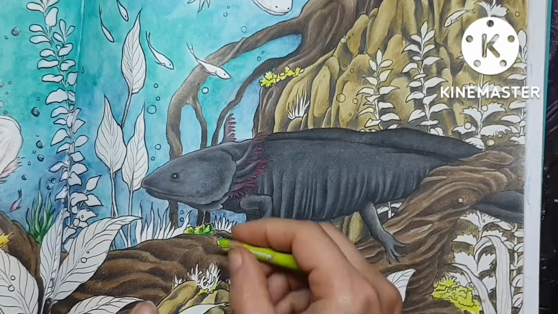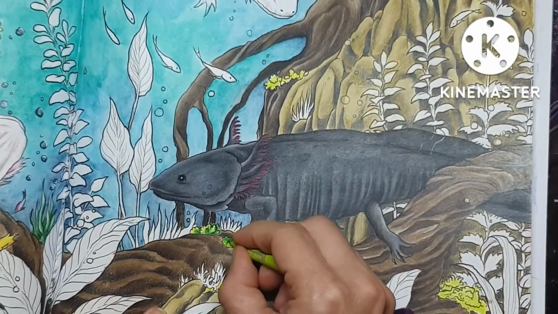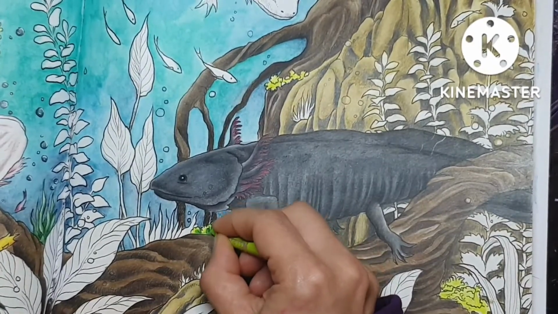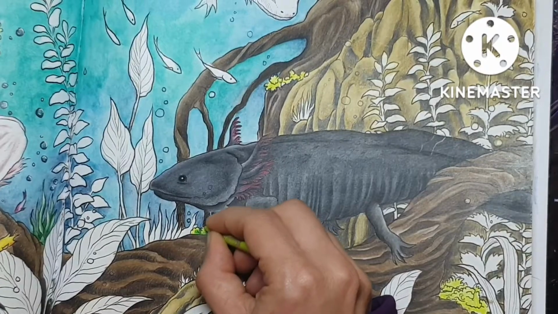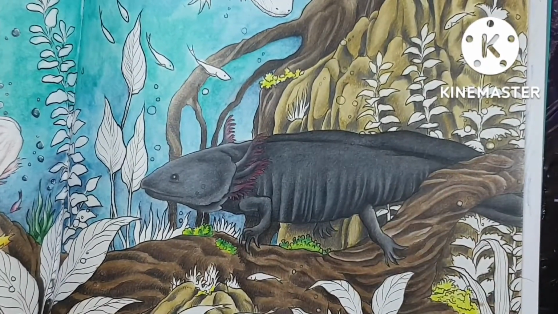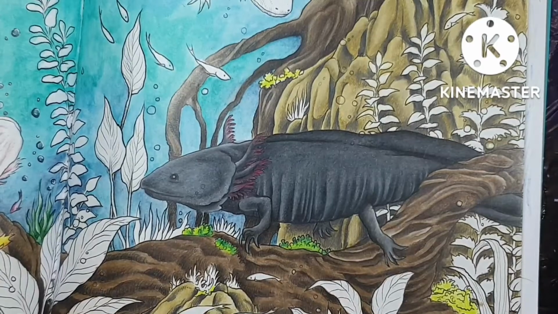Then I blend it out with the chartreuse. And I find this combination works really, really well. So you could use it in other greenery in different coloring books.